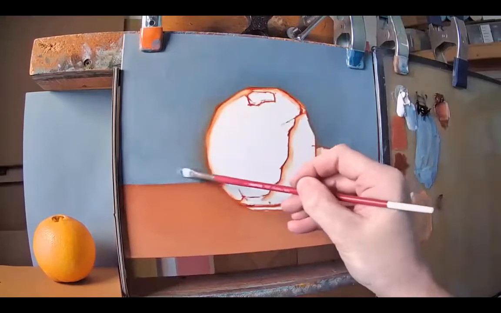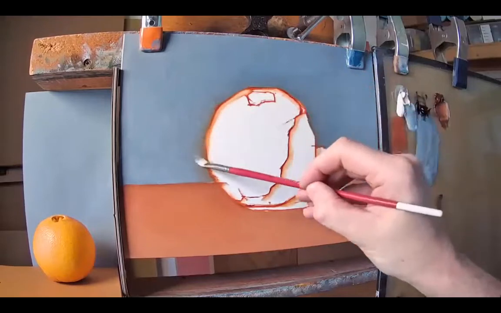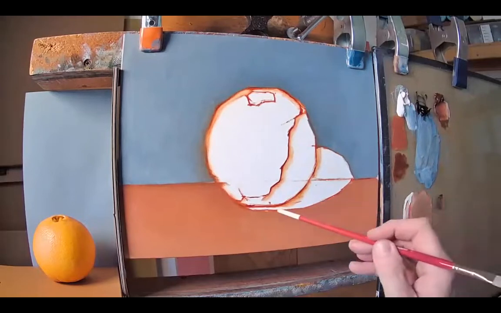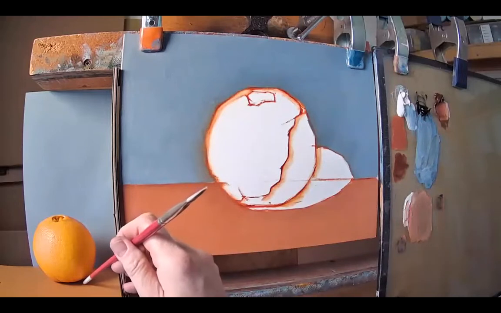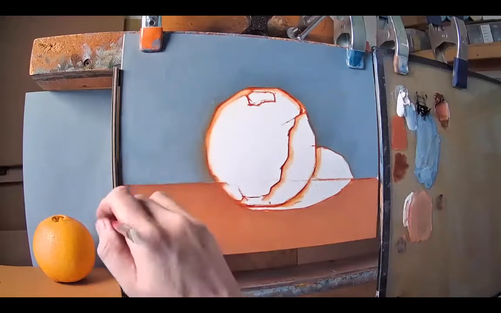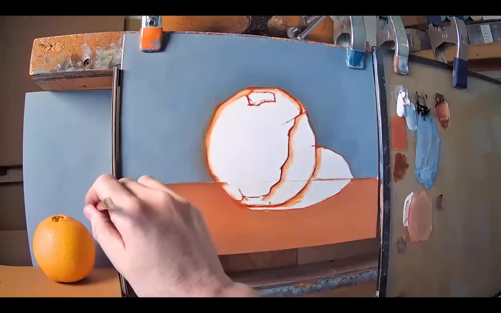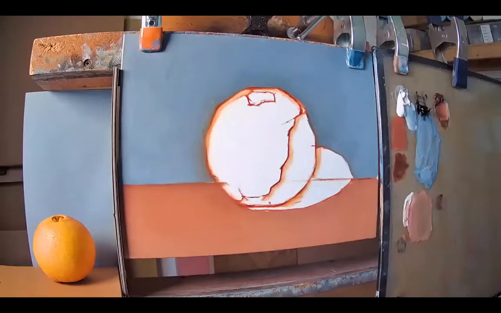I do see a lot of online demos where the artists don't do that. They start right with the object. I think it's easier, I always recommend doing the background first. So now I'm going to start looking at the value of the cast shadows and the value of the shadow mass on the object. And remember, what we're looking for is we're trying to identify the relationship of this value to this value, right? The dark to the light in the background, the value relationship of the dark mass on the orange to the value we have for the background.